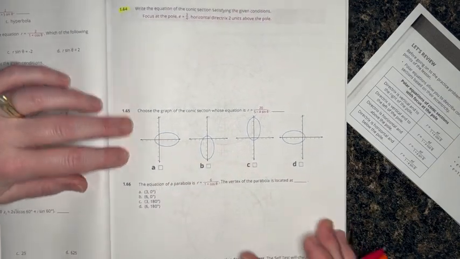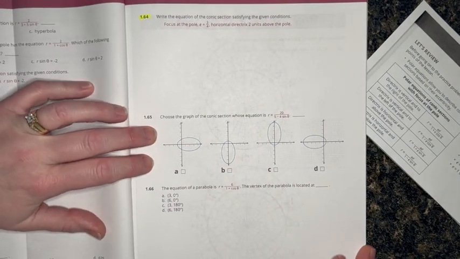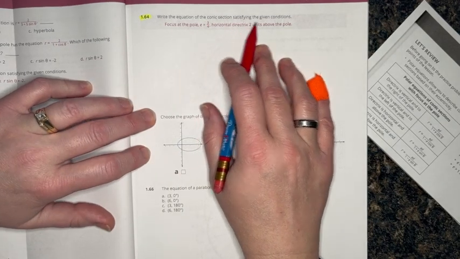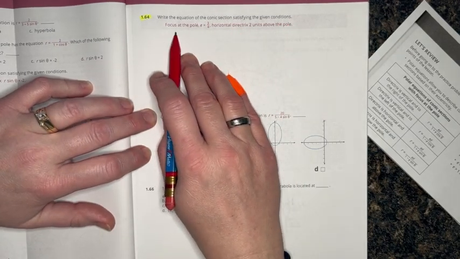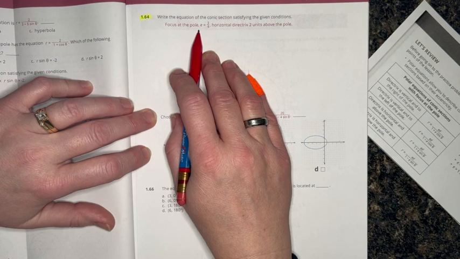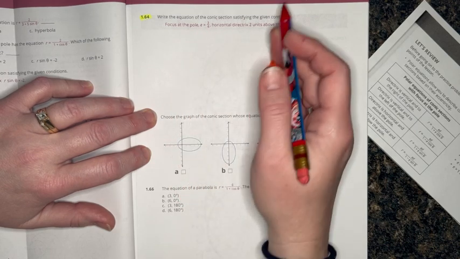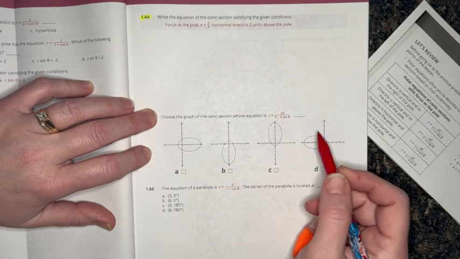Move this test out of my way. And let's take a look at problem number 64. Write the equation of the conic section satisfying the given conditions. Focus at the pole. E is equal to 3/4, with a horizontal directrix 2 units above the pole.